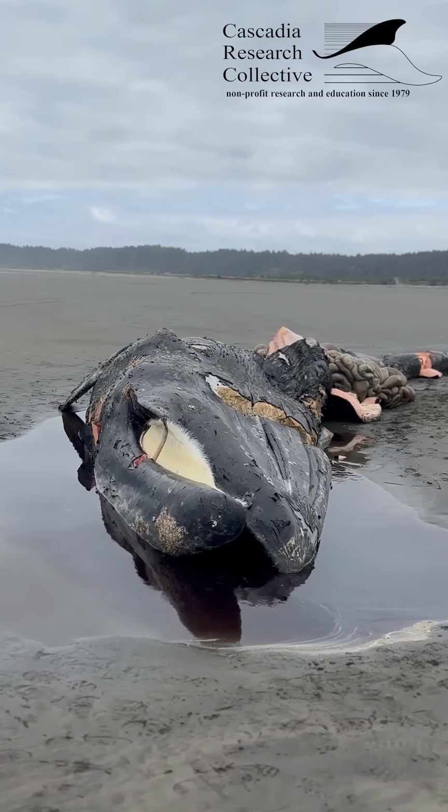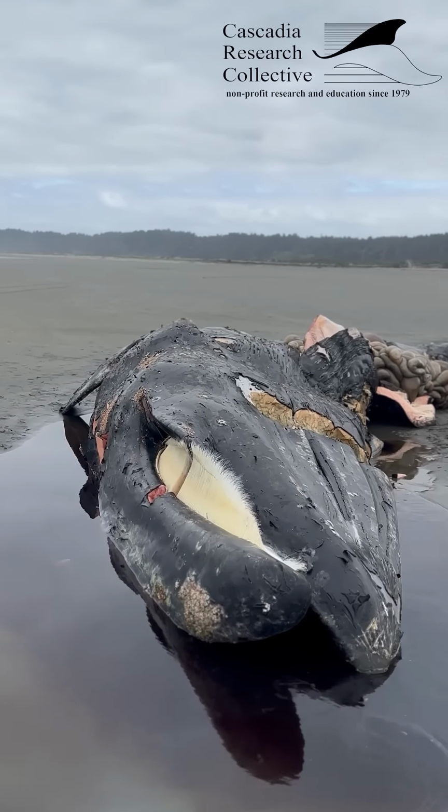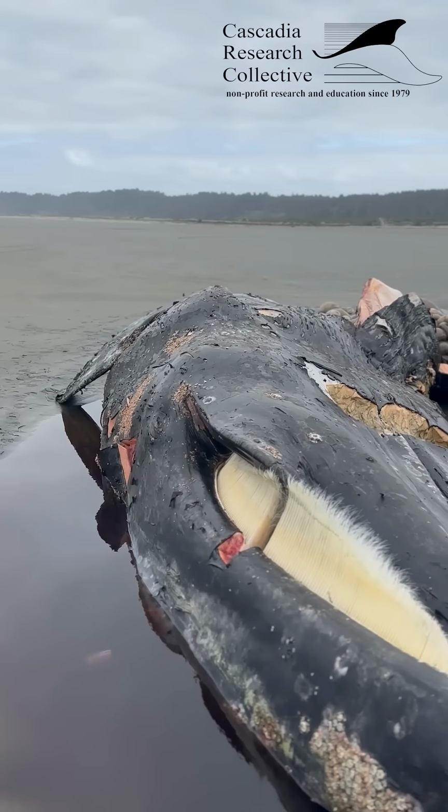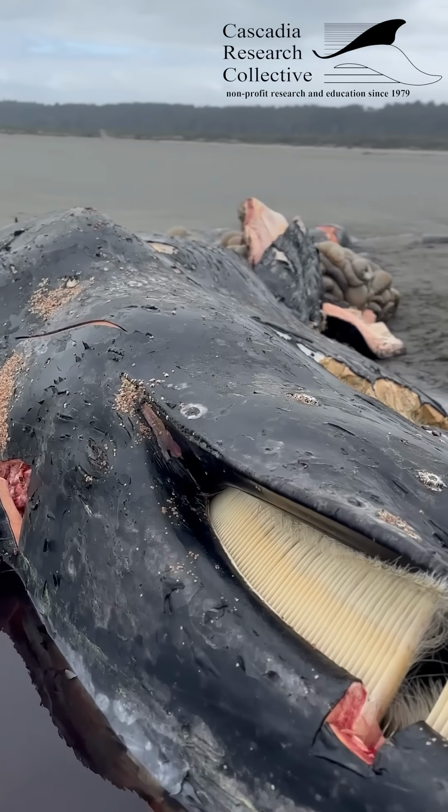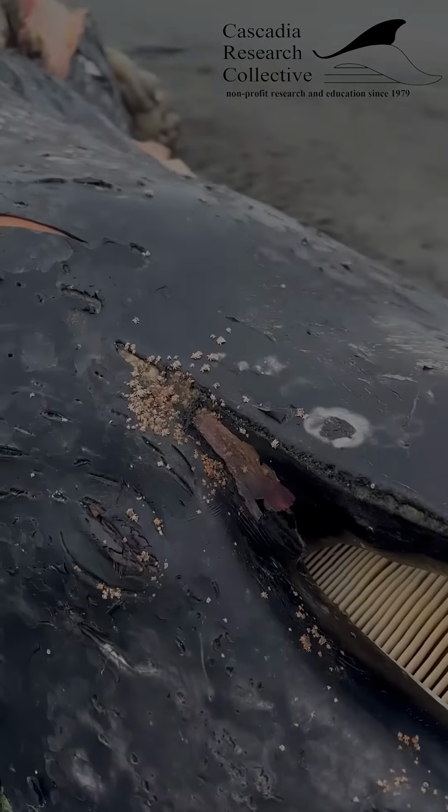By conducting these exams, we can not only learn about individual animals and their species, but how their health and lives are connected to many others, including the entire ecosystem and our own.